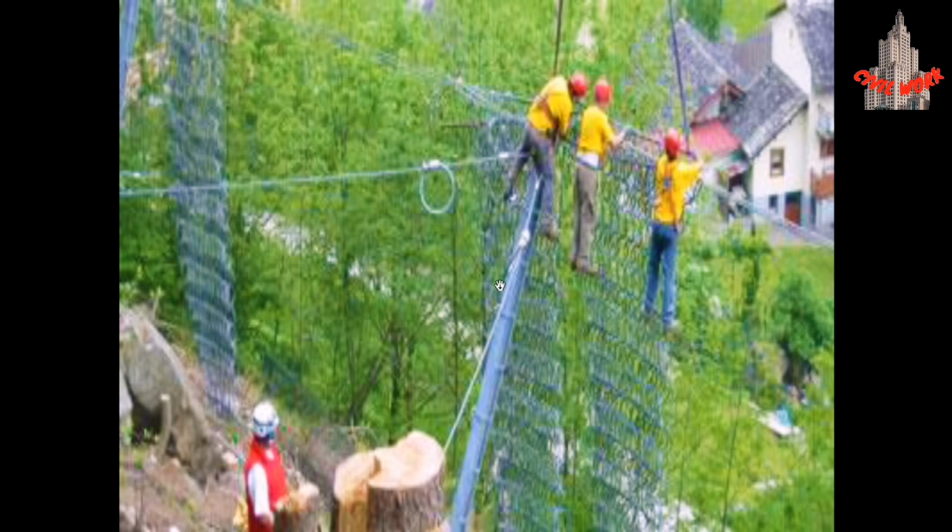Then we can see the wire mesh. Wire mesh is commonly known as a rock fall or erosion control mesh. It is used to stabilize slopes and prevent landslides by providing a physical barrier that holds rock and debris in place.